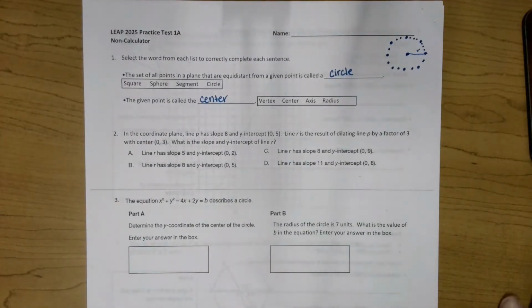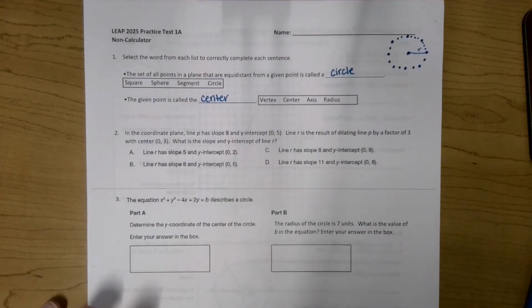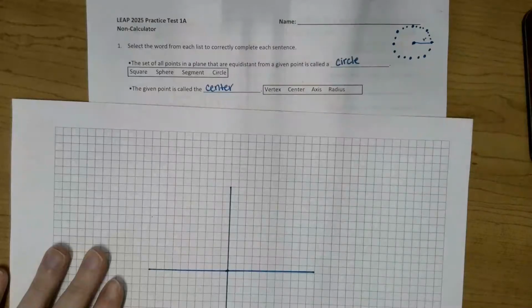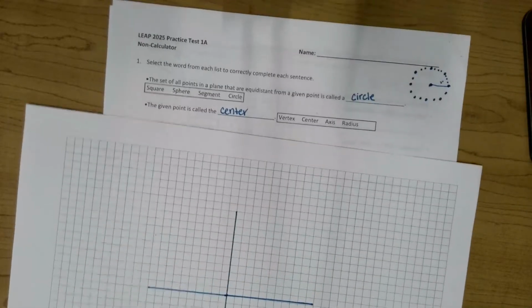Okay, number 2. In the coordinate plane, line P has a slope of 8 and a y-intercept of 5. Line R is the result of dilating line P by a factor of 3 with a center of 0, 3. What is the slope and y-intercept of line R? Okay, so I have a graph.